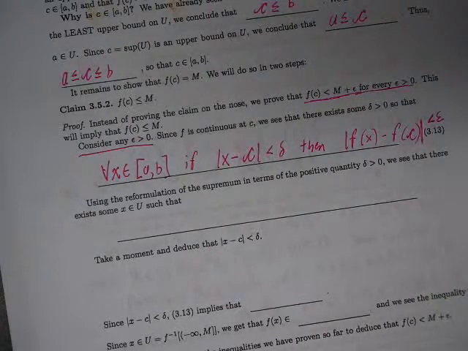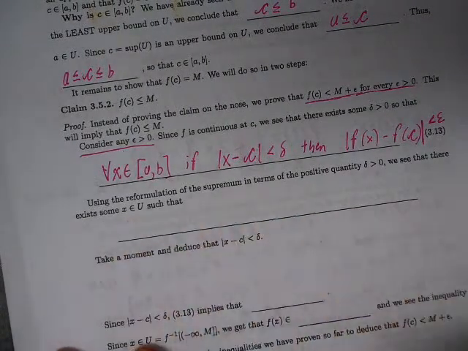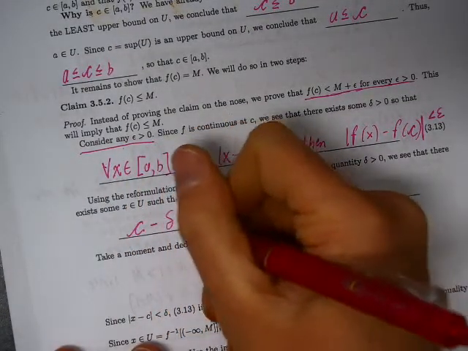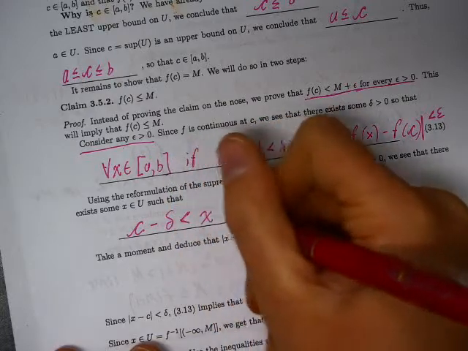Well, let's maybe remember it this way. So here's this C, which is the supremum of U. There's C minus delta. Could this possibly be an upper bound on the set U? Since it's not an upper bound on the set U, what can I conclude? There's an x between them. So I can conclude that there exists some x in U such that c minus delta is less than x.